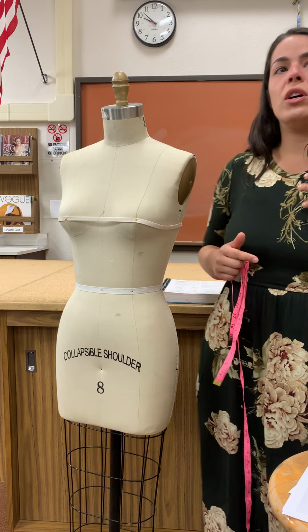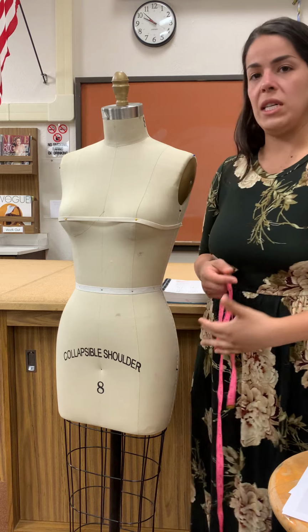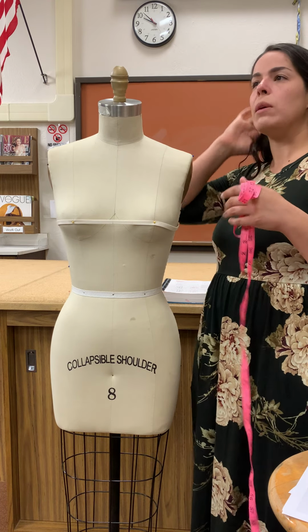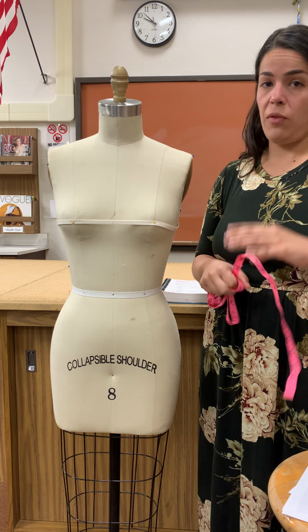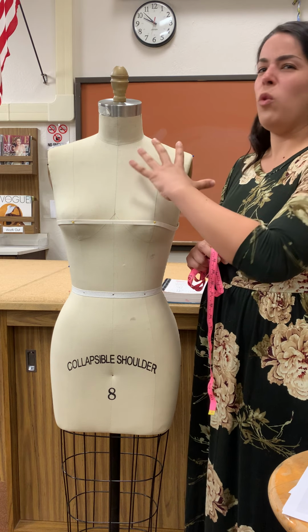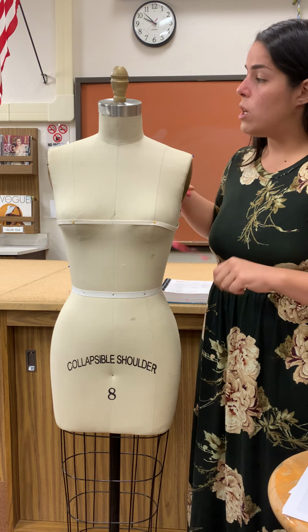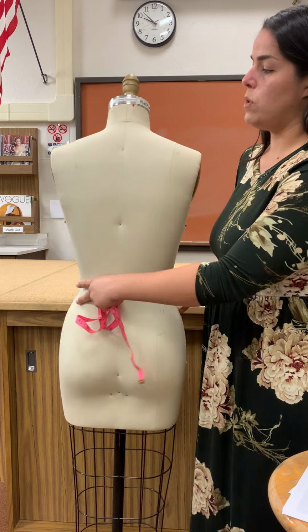And again, I want you to understand these key points. I want you to know bust point. I want you to know what center front is. I want you to know shoulder tip. So these are important areas that, as we draft and manipulate the darts in the first section of the semester, you can now reference a little bit better because you're seeing it on the form. So I'm going to do another video and we're going to go over the back of the form. So I'm going to switch sides.